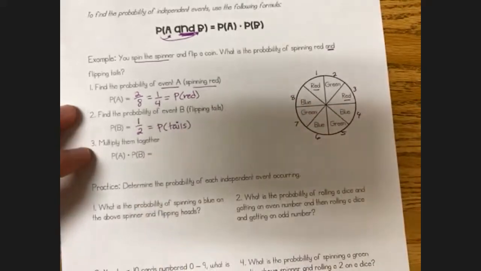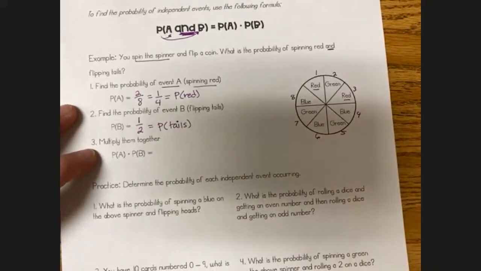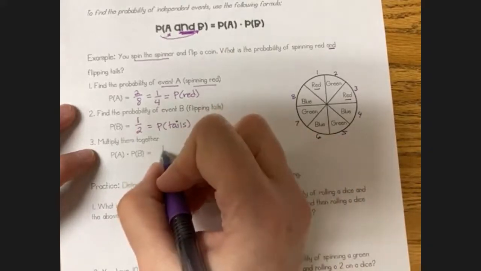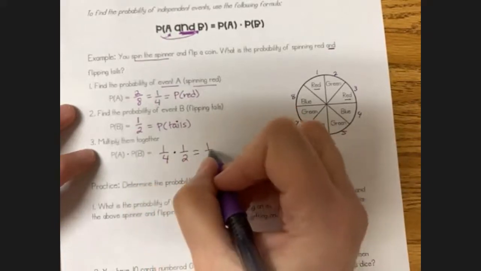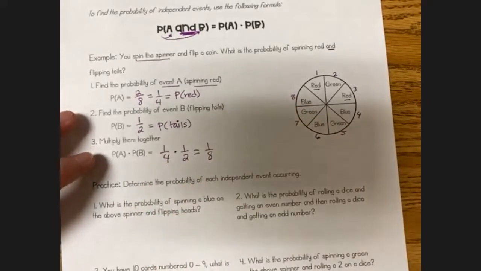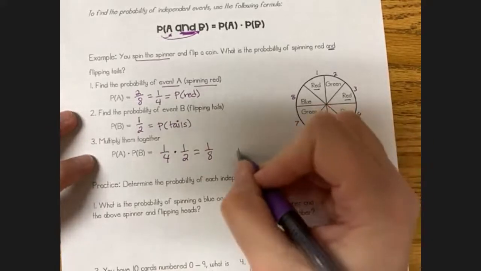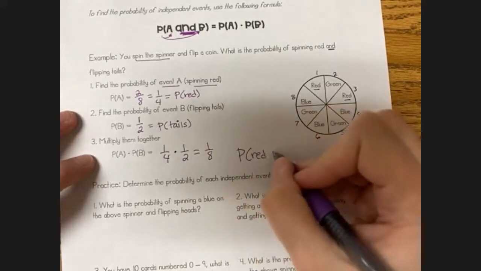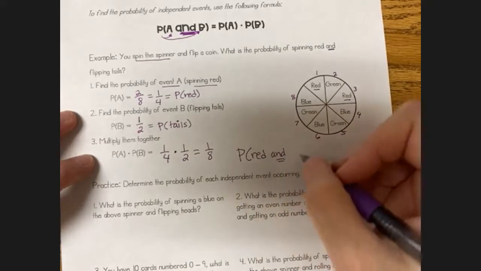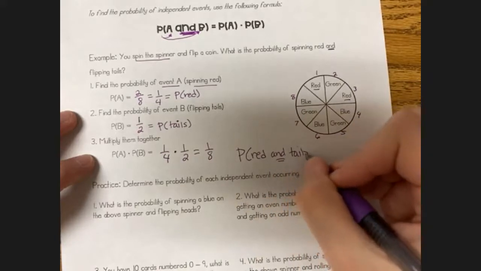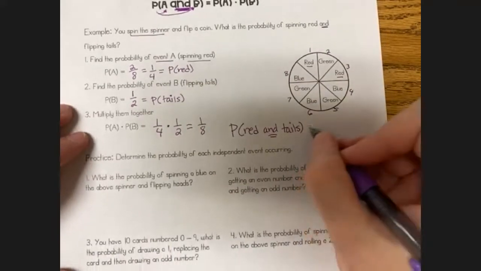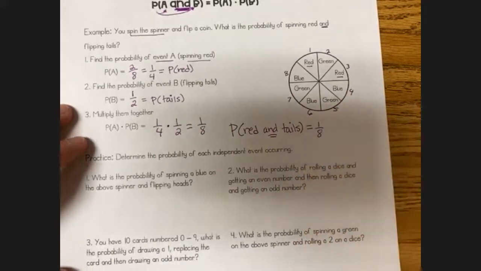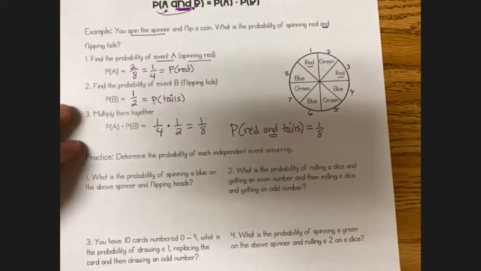So my overall probability would be the product of the two events, kind of like what we did with the counting principle. So we're going to take 1/4 and we're going to multiply it by 1/2. That means I have a 1/8 chance. So basically what we just did is the probability of red and tails. And so this is how this independent event probability would look, and we would say it's 1/8. Not very good odds. 1 out of 8 is pretty low.